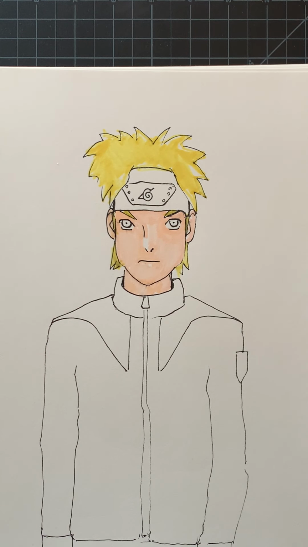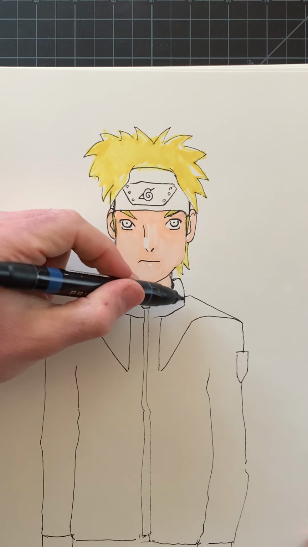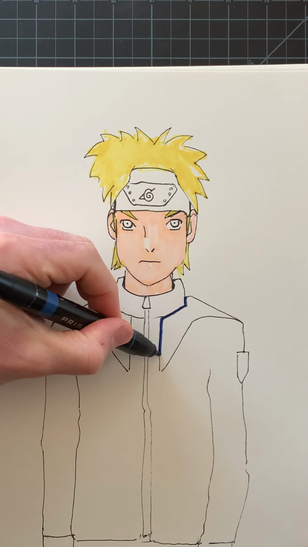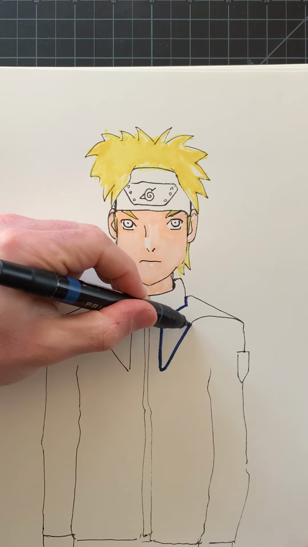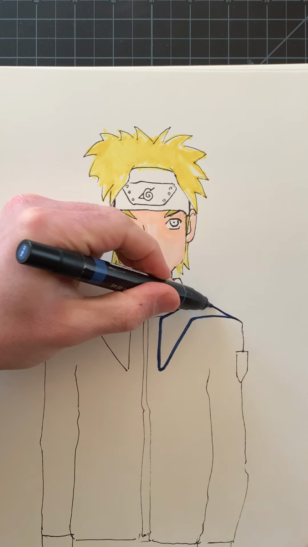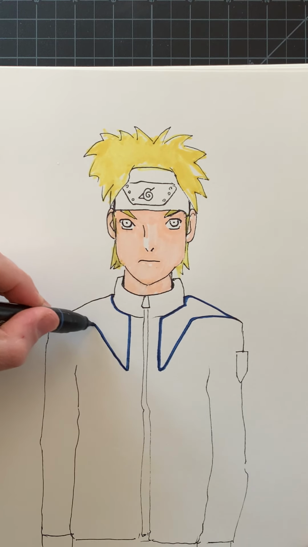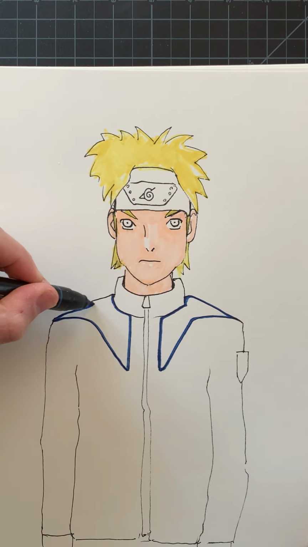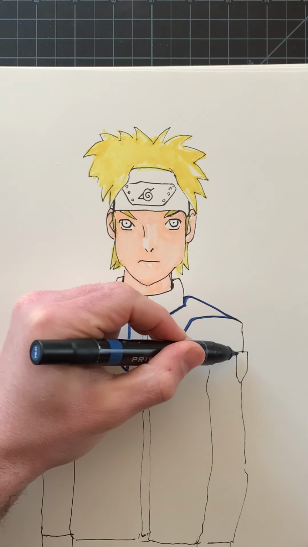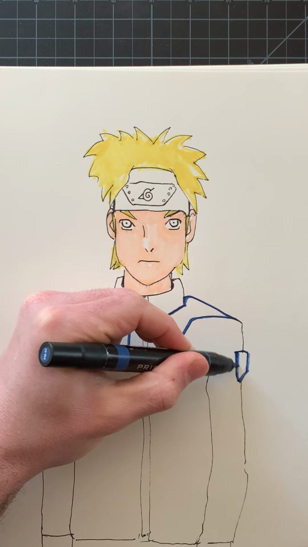Okay, now I'm going to fill that in with the wider end of the marker here. I'm going to start working on his jacket now. First I'm going to work with a darker color, dark blue. I'm going to outline some of this space. So I'm going to outline these little detail patterns on his jacket. That's going to be this dark blue color. And the patch on his sleeve.